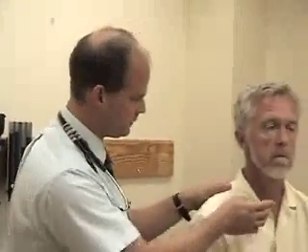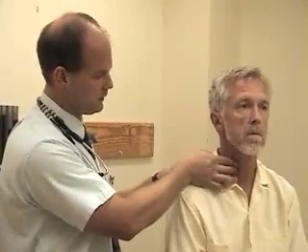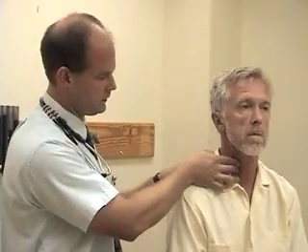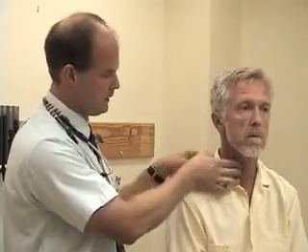Finally, I'll take this opportunity to examine his carotid artery, since this is the region that I'm examining now. Coming over, starting at the thyroid cartilage, I'm going to palpate the carotid artery on this side. Okay. And if clinically indicated, you might listen here for a carotid bruit. Once I found my location, I'm going to use the bell.